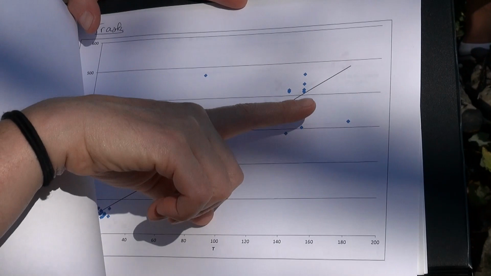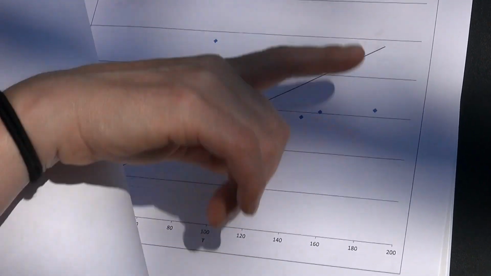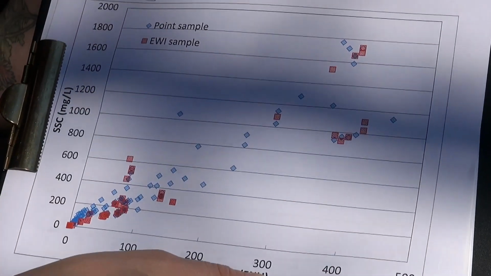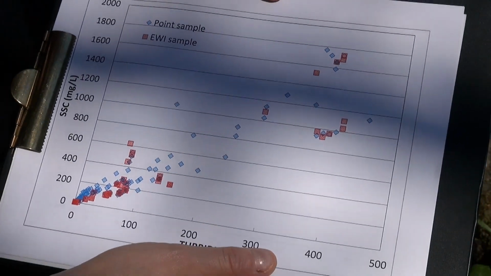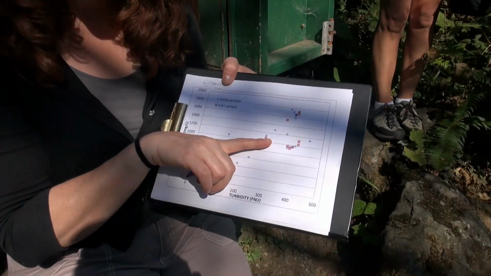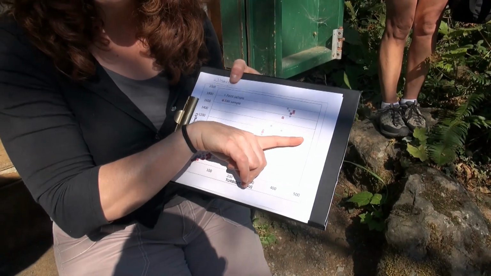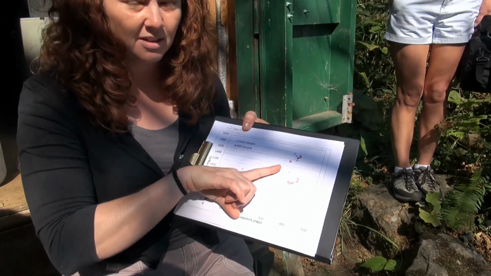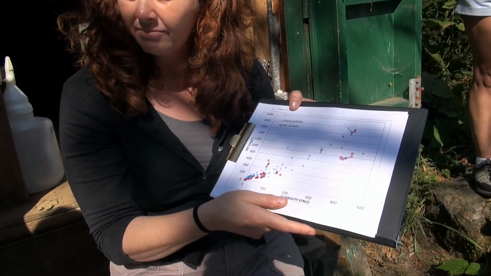I noticed that up at the high end there seemed to be these two groups of data. What I was able to determine was those were seasonal. Our fall samples tend to fall over here, and our winter and spring samples tend to fall over here. You talked about that last week.